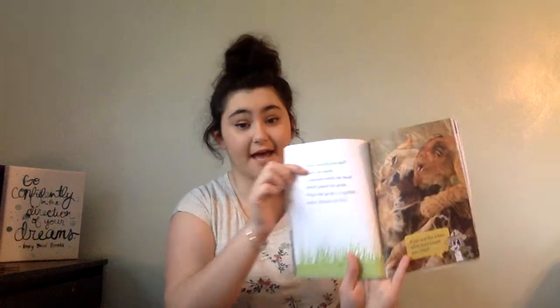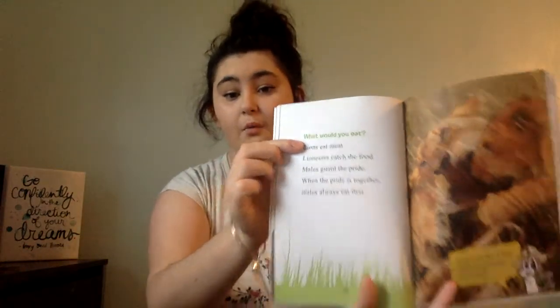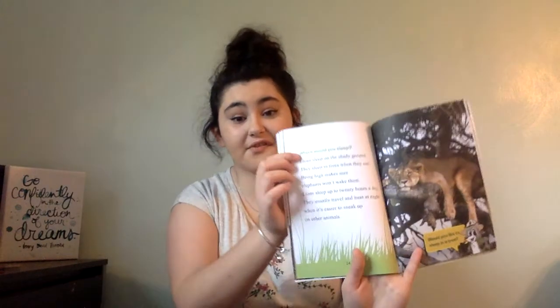So we can skim through this book and use different text features to help us know what we're going to be learning about. We can see the bold print headers up here. What would you eat? So we know on this page we're going to talk about what we would eat if we were a lion. Where would you sleep? So we know we're going to talk about where they sleep. And we even have these really cool features in the back. We have our Did You Know and our Fun Fact Zone.